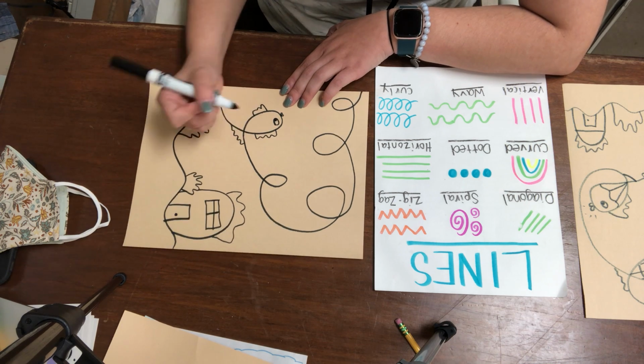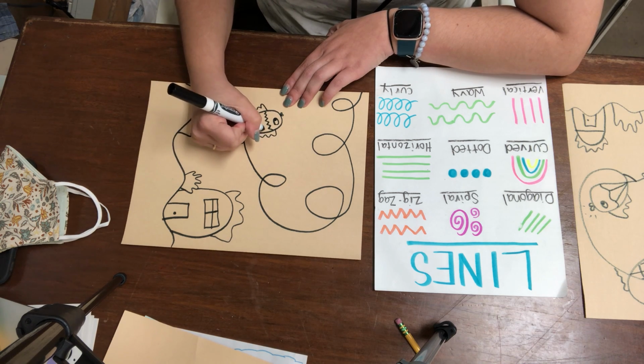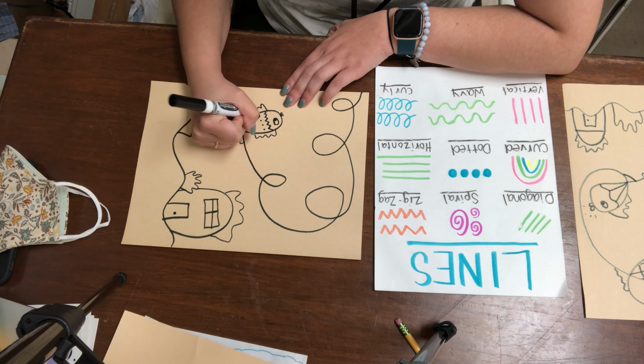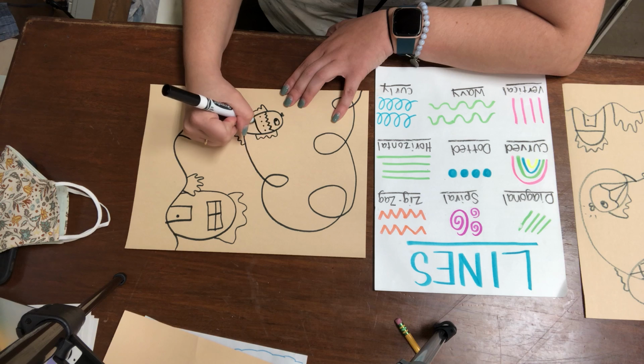We've been working on some zigzag lines, and you can add those. We've been working on dotted lines, so you can add a dotted line. You can add a straight line if you want.